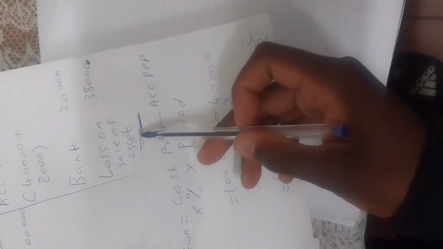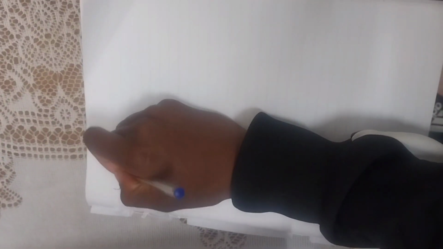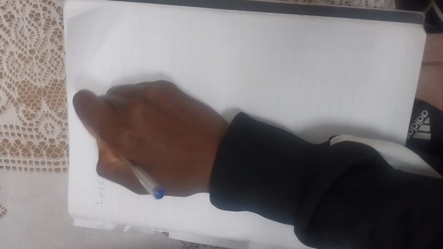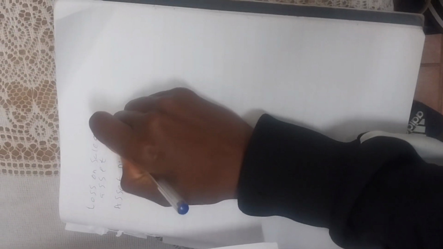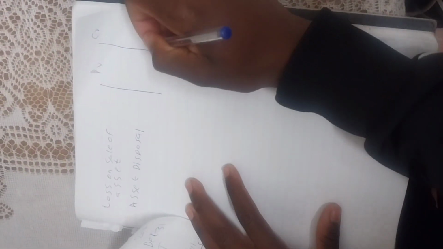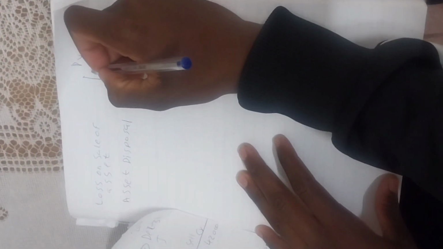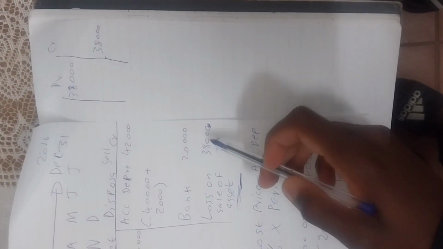So to cut things short, we're now going to generalize this information. The first journal entry, we can talk about the loss. A loss is an expense. We're going to talk about a loss on sale of asset. The corresponding account is asset disposal. Debit and credit. We obtained a loss of 38,000. Even here, 38,000. You credit asset disposal because from the ledger account it was debited with the amount.